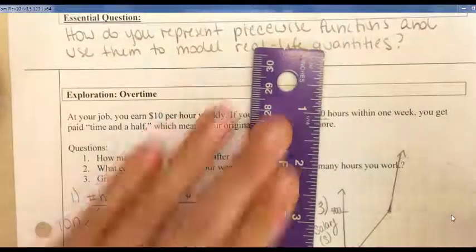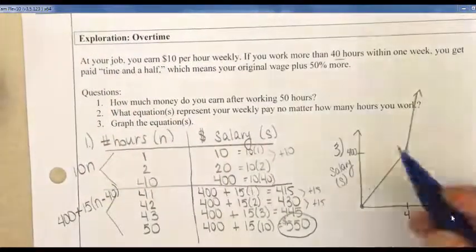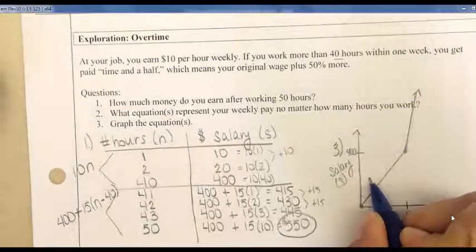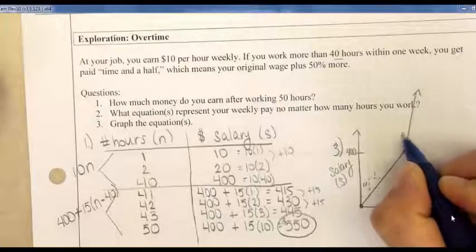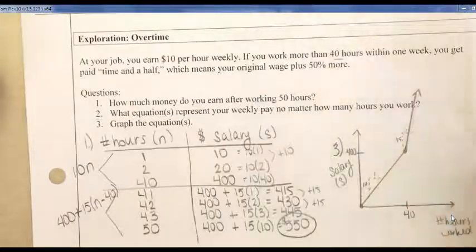And we'll get to practice a bit more of this. Okay, so once again, this one's going to have a rate of change of 10 over 1. This one's going to have a rate of change of 15 over 1.